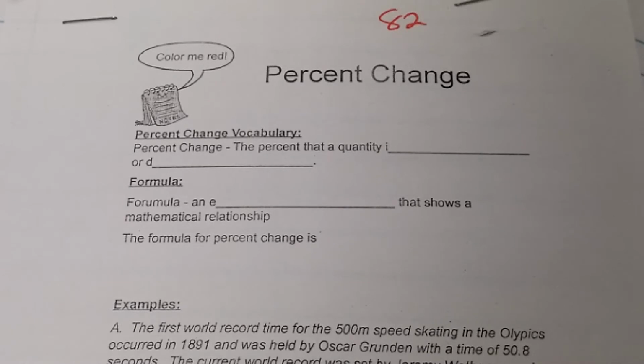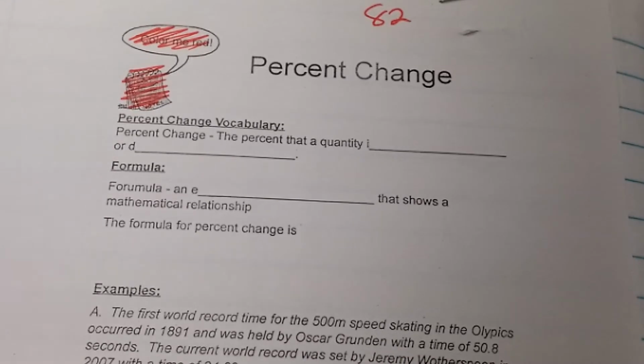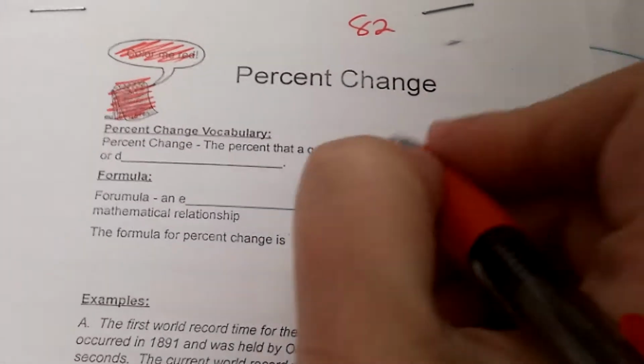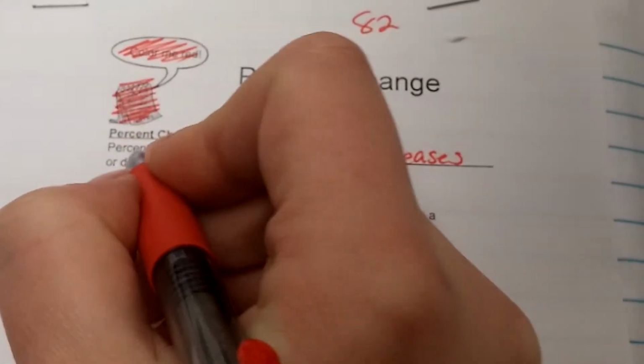In this video, we're going to talk about how to calculate percent change. This is still part of Unit 6, which we're going to color red. And we're going to start with some vocabulary. Percent change is the percent that a quantity increases or decreases.